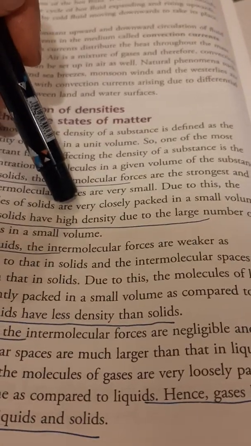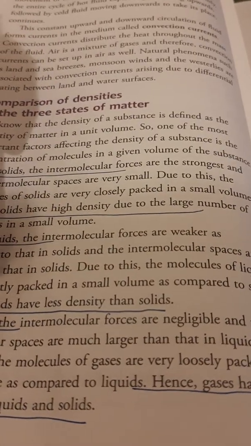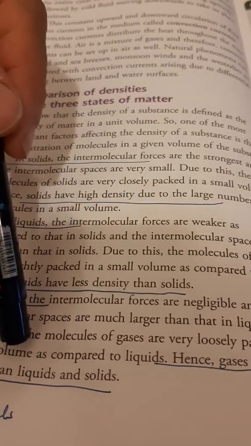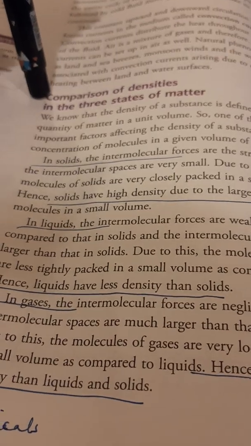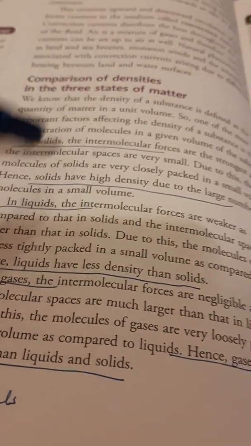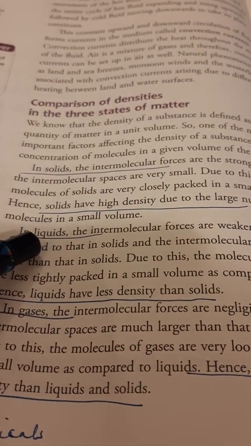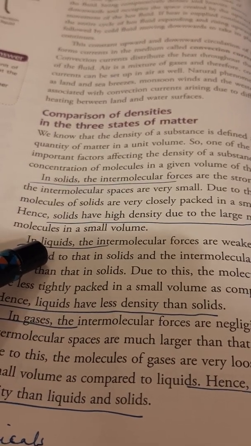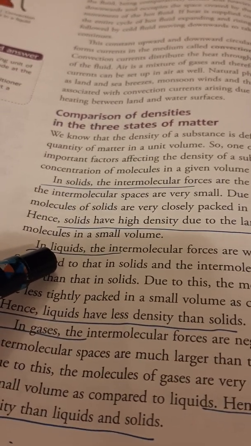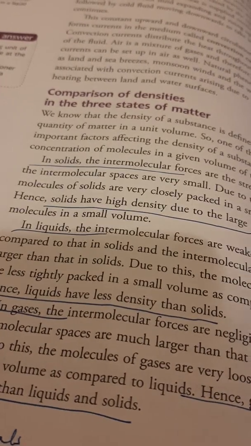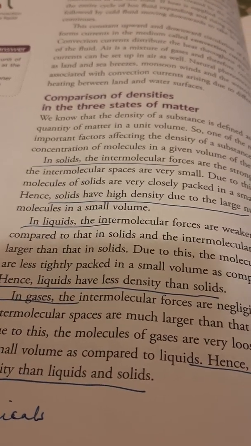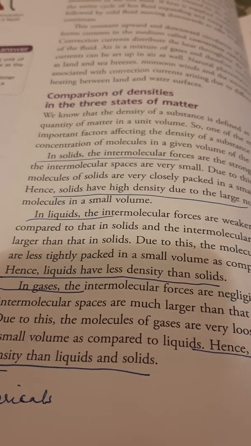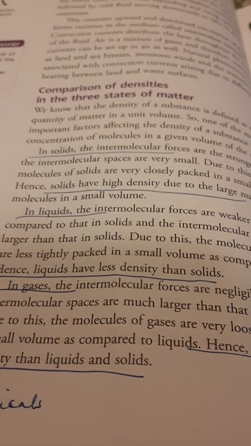Solid. In the second place, it is liquid. And in the third place, it is gas. In other words, solids have the highest density. Then the density of liquids is less than that of solids, and the density of gases is less than that of liquids and solids.